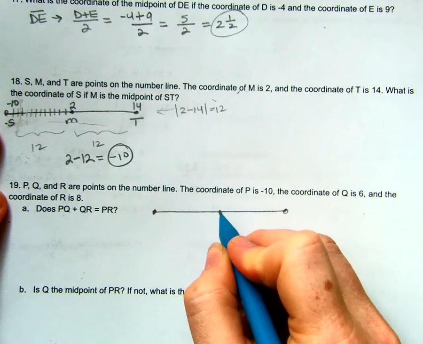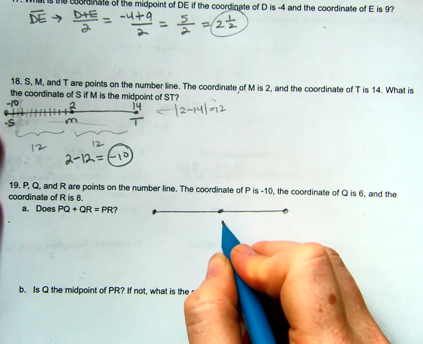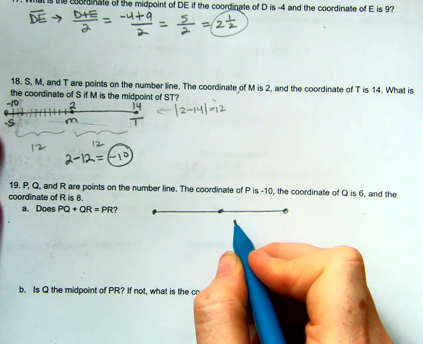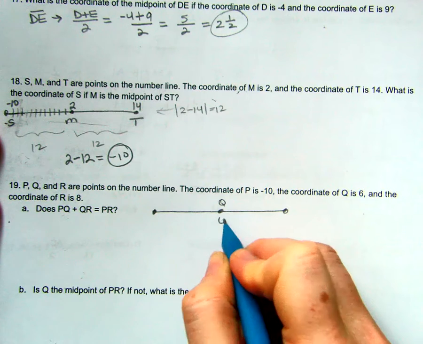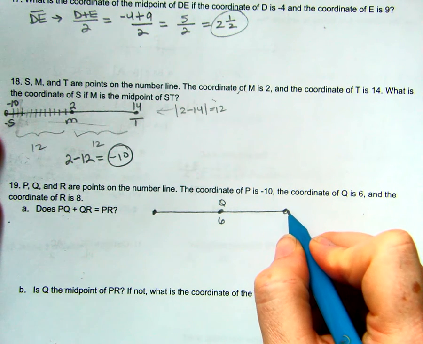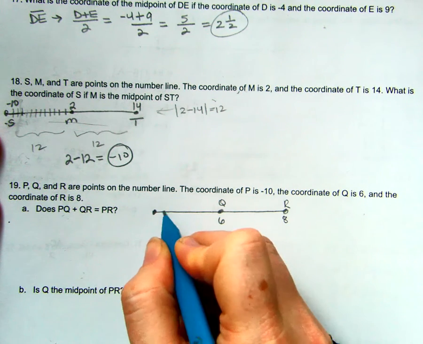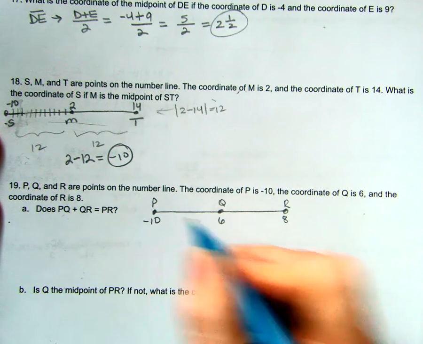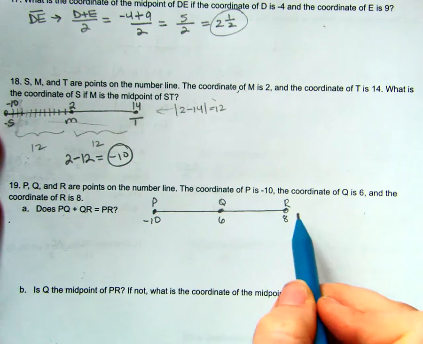So let's see if I put them in the right order here. Q is at 6, and R is at 8, and P is at -10. And the question is, does PQ plus QR equal PR?